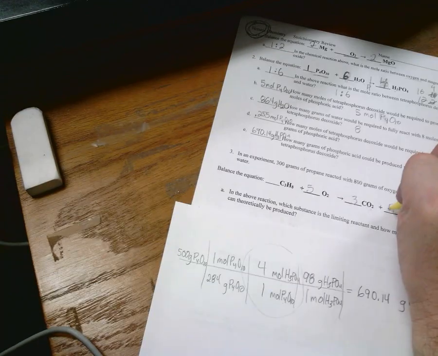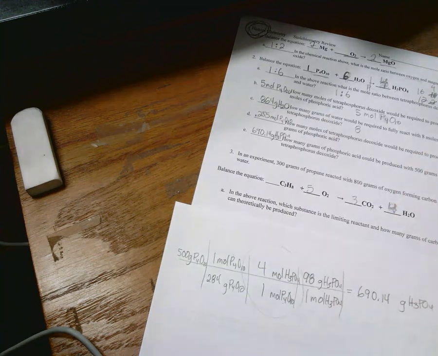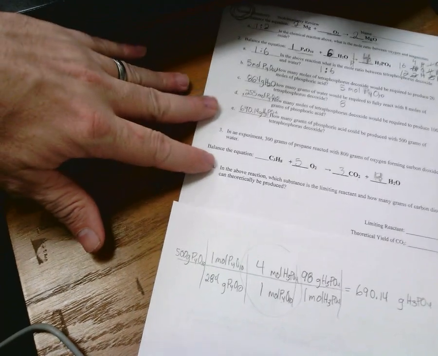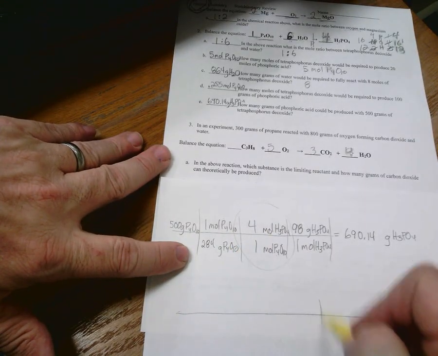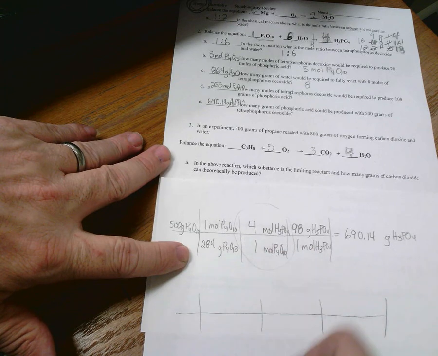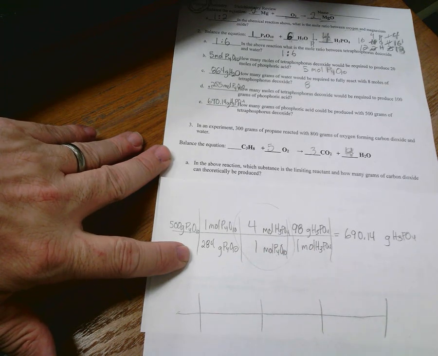If you don't know how to balance by now, I don't know what to tell you. You need to come in and we need to sit down and do a bunch of soul searching. 8, 4, 6. Nope, that's right. Okay. In the above reaction, which substance is the limiting reactant and how many grams of carbon dioxide can be theoretically produced? Okay. So that's 2 grams to grams reactions.